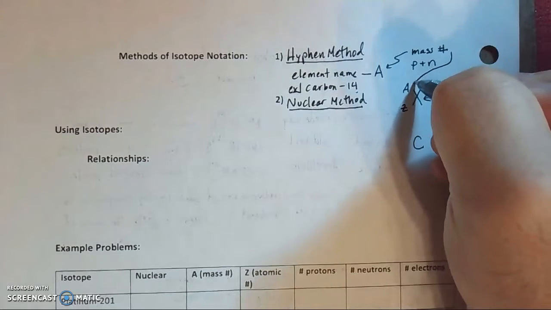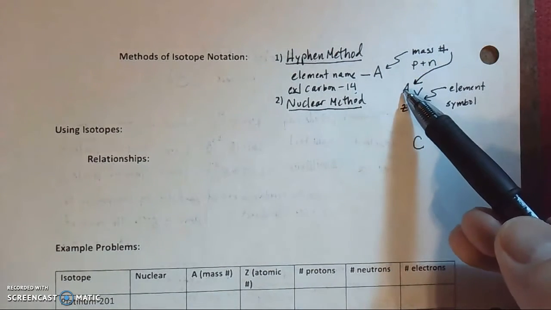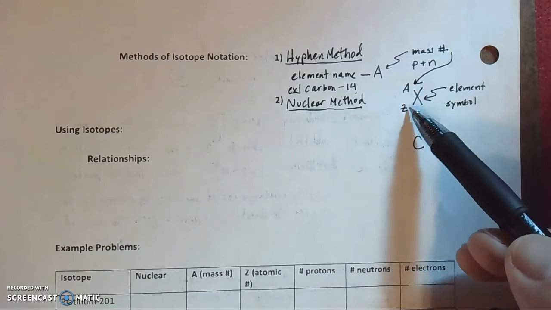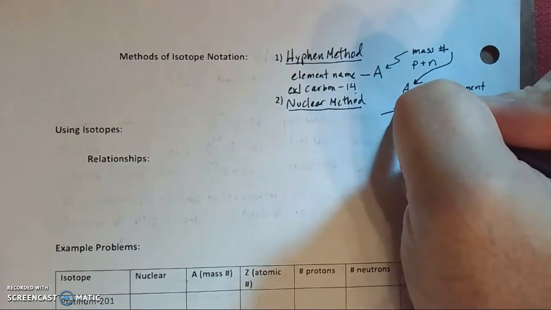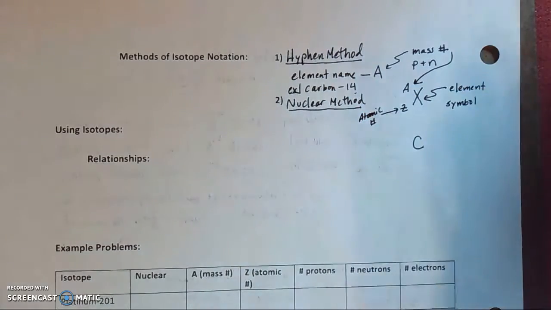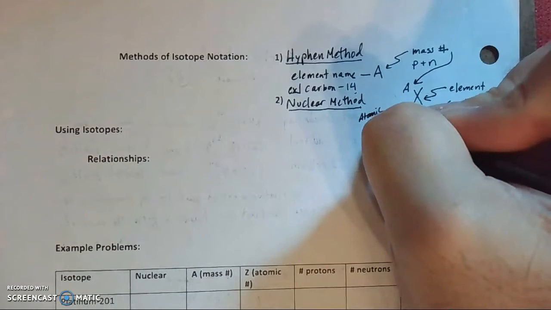So I'm going to use our notation up here. We put the mass number as a superscript in the left-hand corner. And Z is our atomic number. So we might have to look that up on the periodic table, and that's the number of protons.